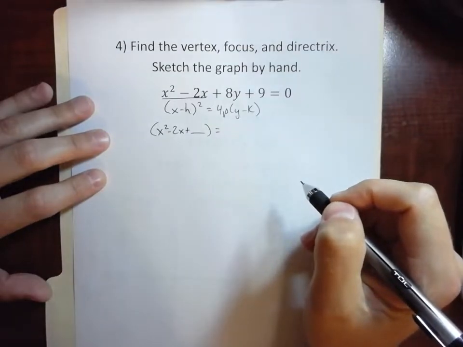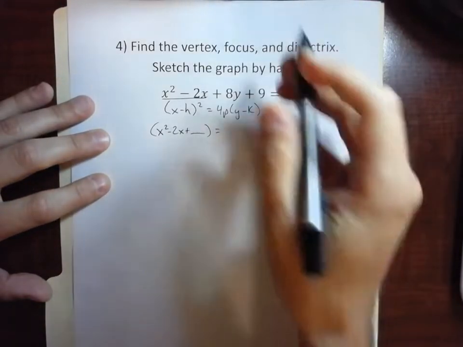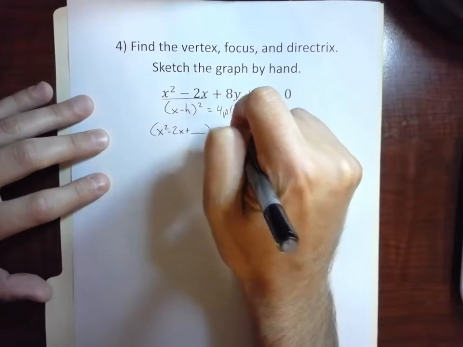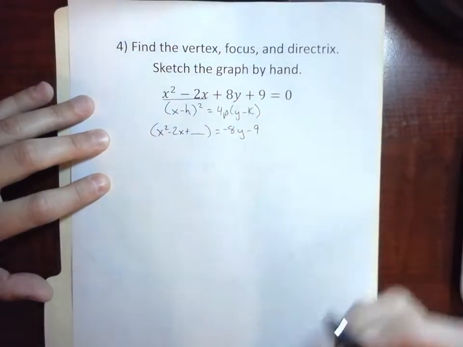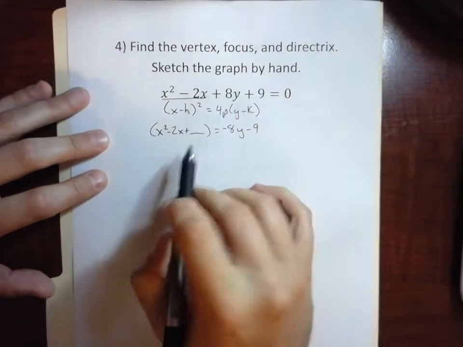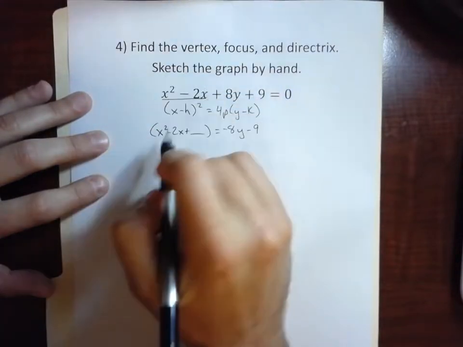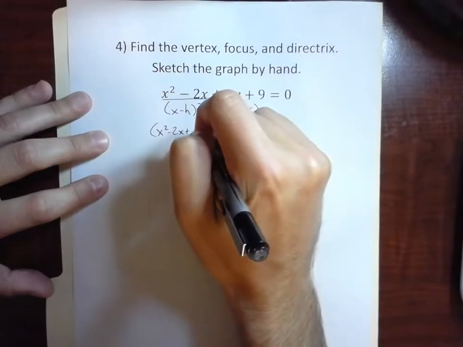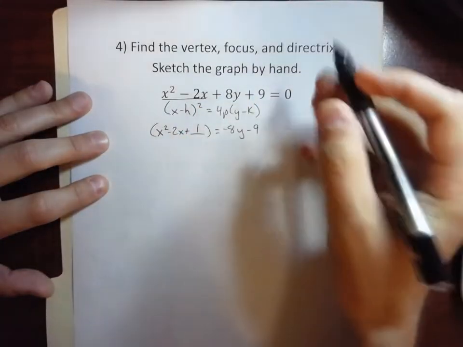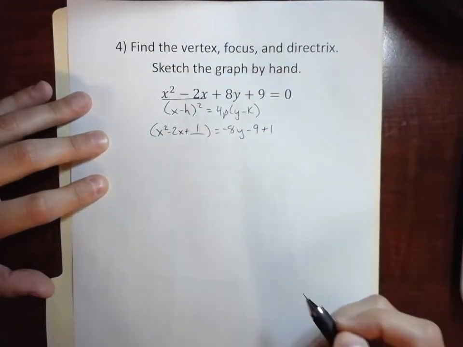And we're going to complete the square like we did in that last example. And let's take our y stuff over to the other side. Okay, hopefully we're getting pretty familiar, reminding how to complete the square. So half of 2 is 1, squared. We're going to add a 1 to the box there. Let's add 1 to both sides.